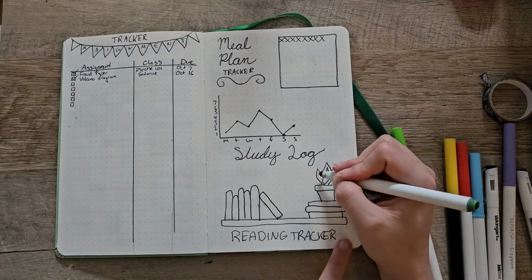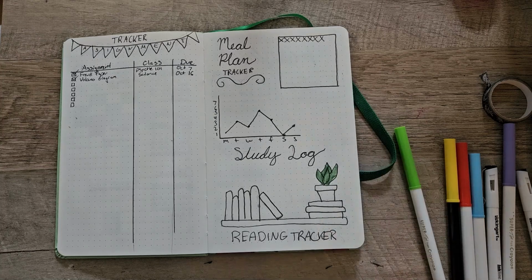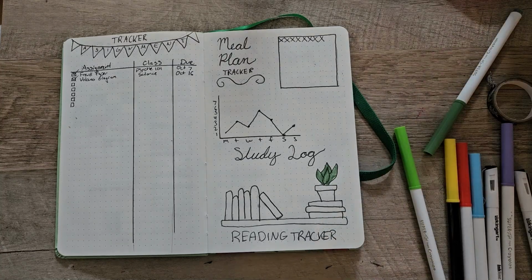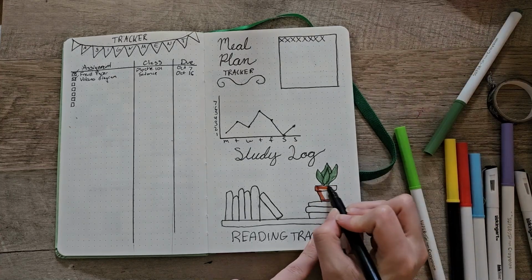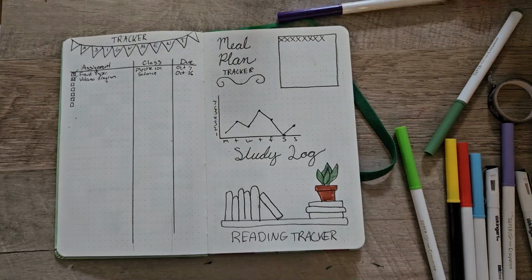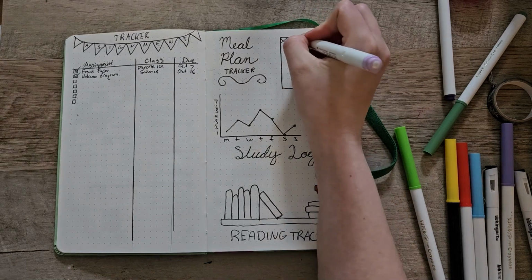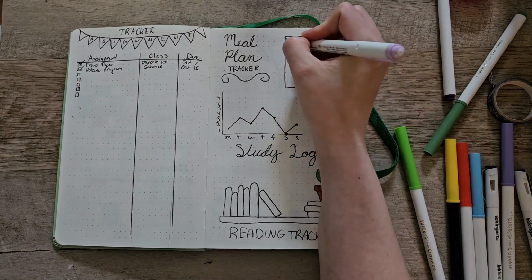Speaking of reading, I do have a reading tracker for just the books. So for example, I took a banned book class in college and we had to read one book every week. So I think this would be perfect for something like that. Or maybe you're an English major and you just have a lot of books to read and write papers on.